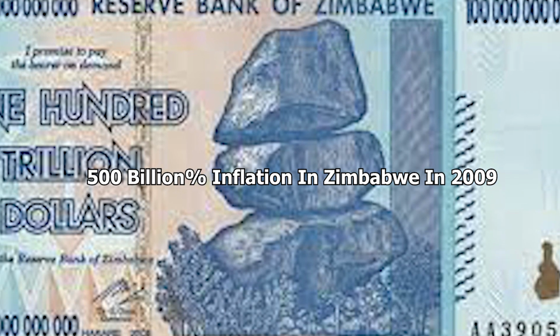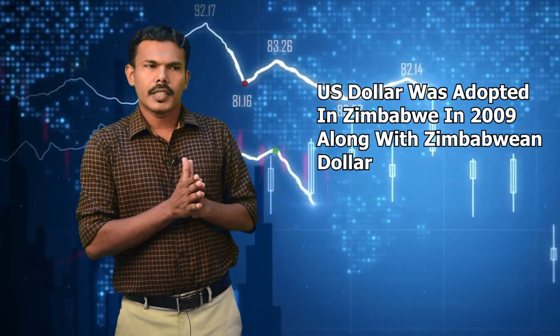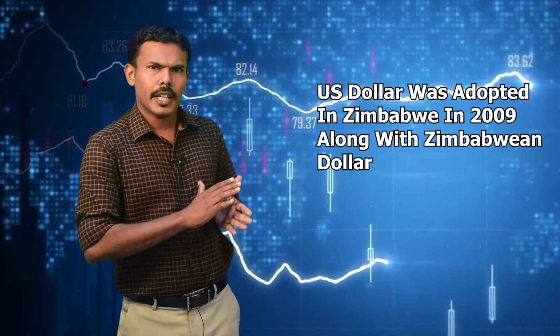So Zimbabwe was struggling from hyperinflation of 500 billion percent, you cannot imagine that kind of inflation. So when Zimbabwe was struggling from the inflation of 500 billion percent, they adopted dollarization. Initially they adopted partial dollarization, but that was official dollarization because the Central Bank of Zimbabwe and the government of Zimbabwe adopted that currency on an experimental basis as one of the currencies along with their Zimbabwean dollar. The Zimbabwean dollar was the national currency of Zimbabwe. Along with that currency, the US dollar was adopted as a legal tender currency, but on an experimental basis in 2009.